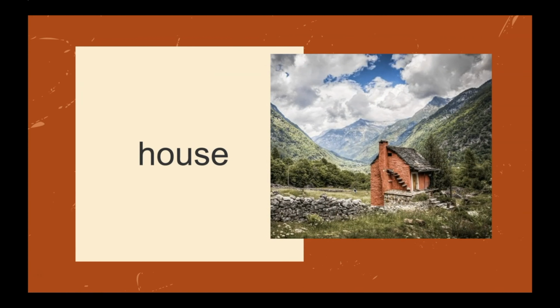House. This here is a house. And what color is the house? It's red. And it's in these beautiful mountains. These are mountains. Beautiful. House.